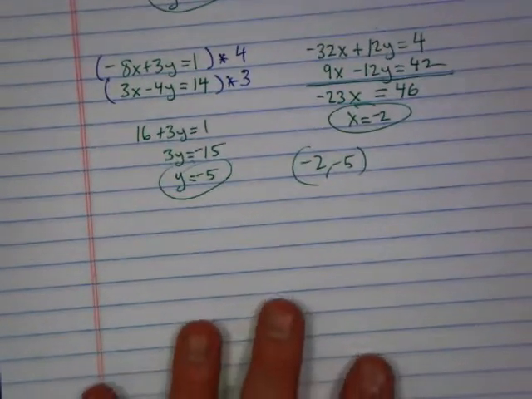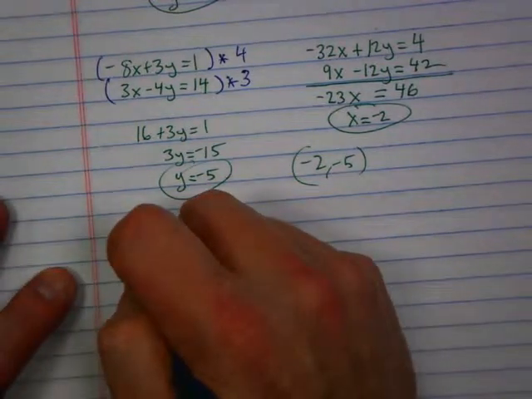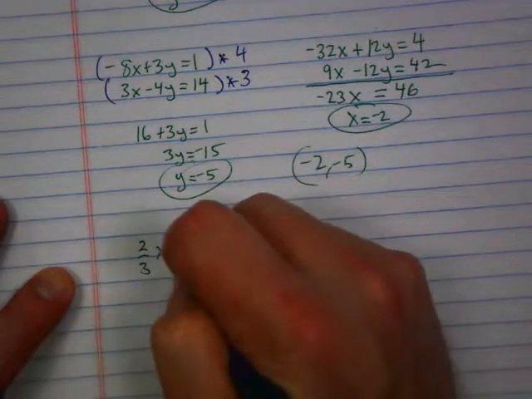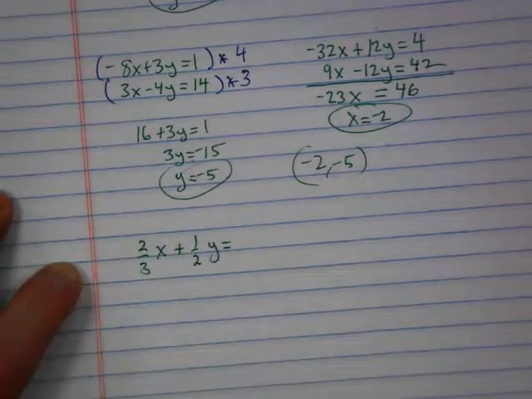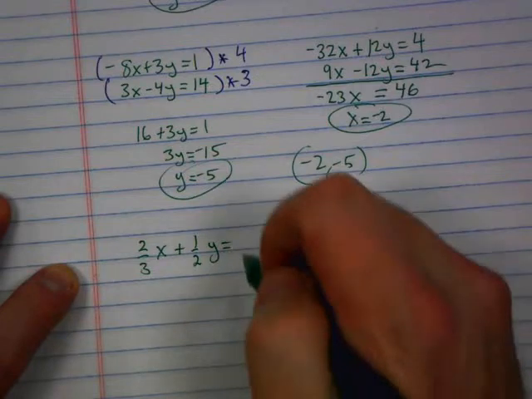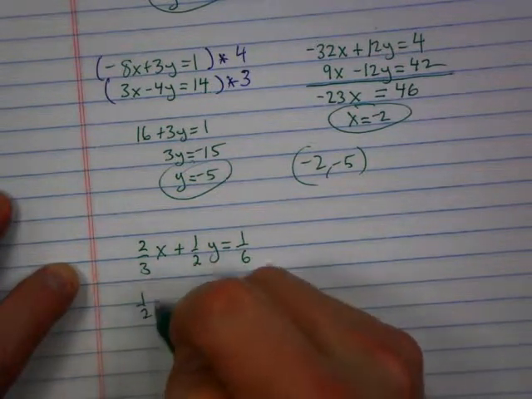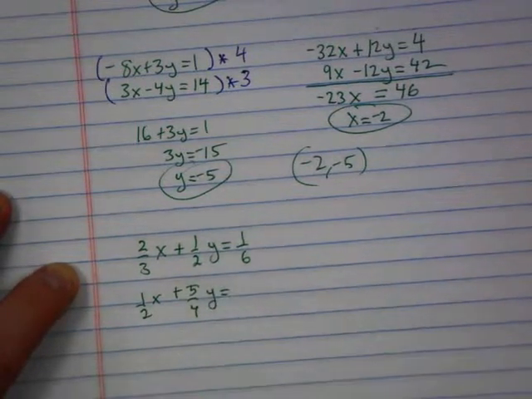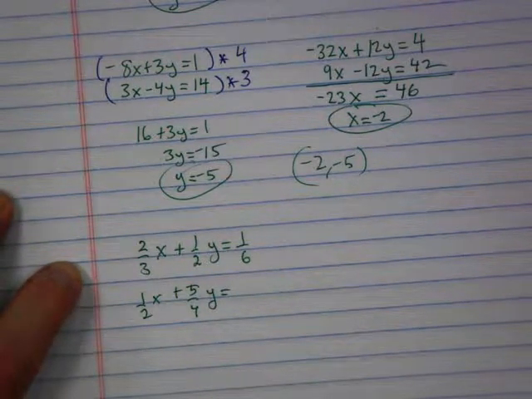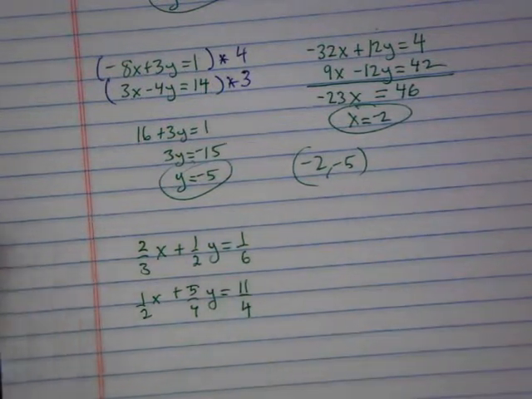All right, last problem for me. How about 2/3 x plus 1/2 y equals 1/6, and 1/2 x plus 5/4 y equals 11/4. Nobody ever said we were never going to have fractions.